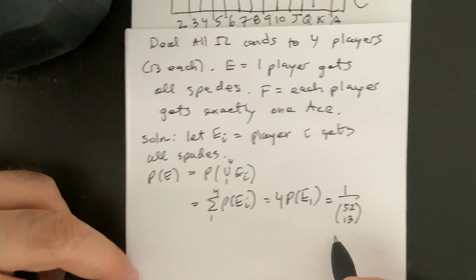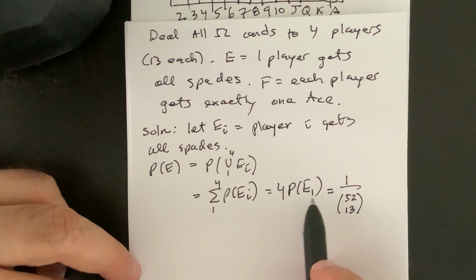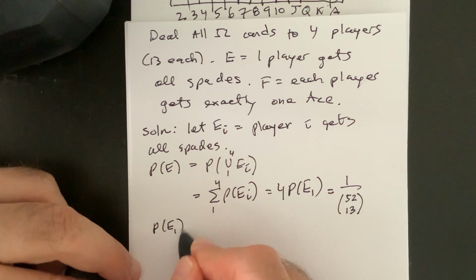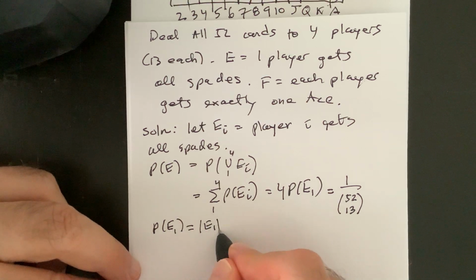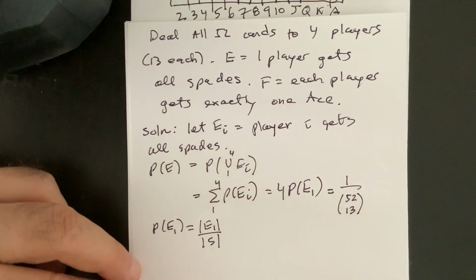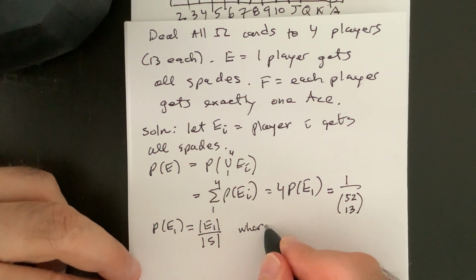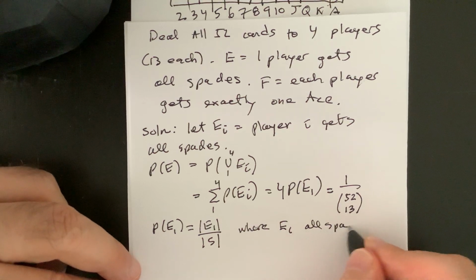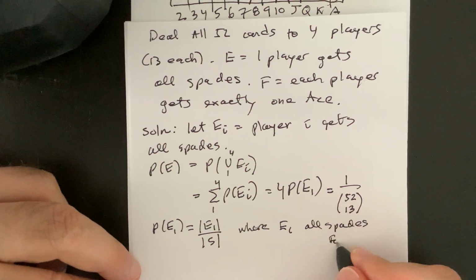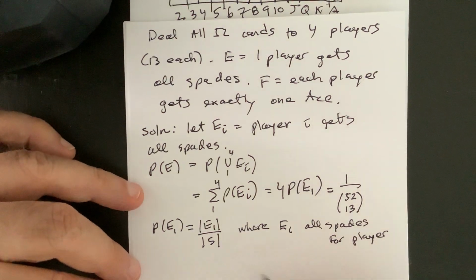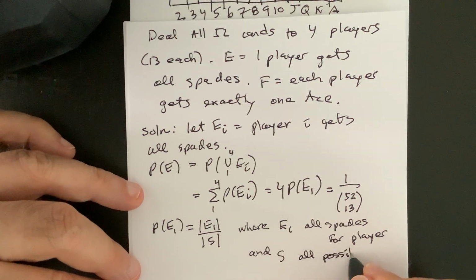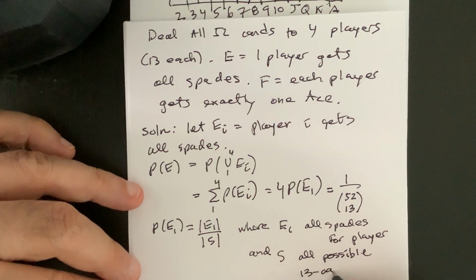So yeah, maybe that's a little unclear, but let's write P of E1 is equal to, I want to reassure you, this is still true, where now E1 is all spades for player one, and S is all possible 13 card hands.